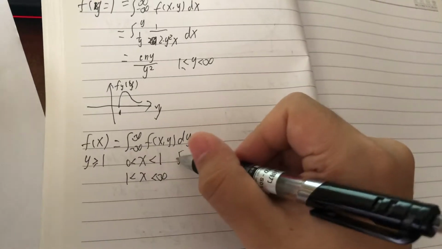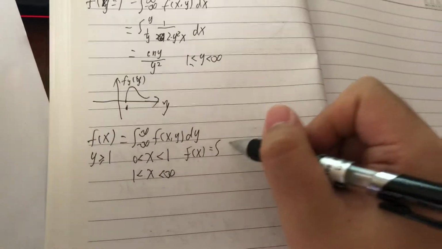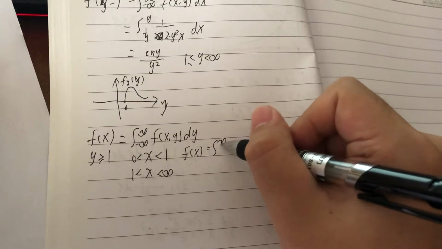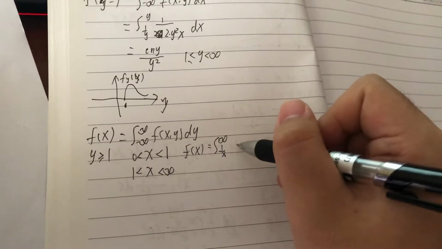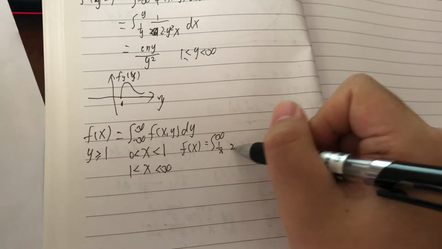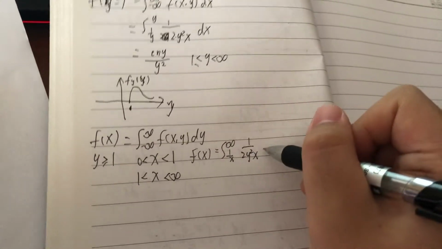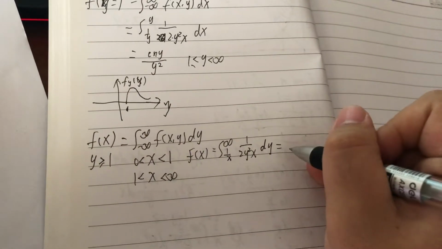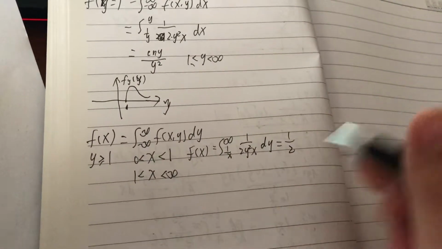So for this one, we take the integral, write the function dy and calculate, get 1 over 2.